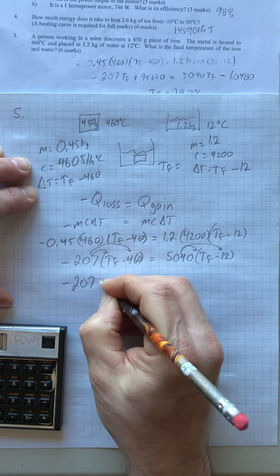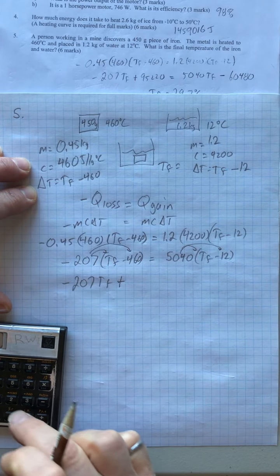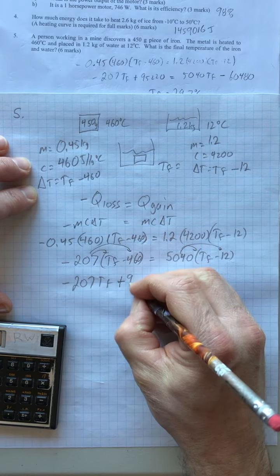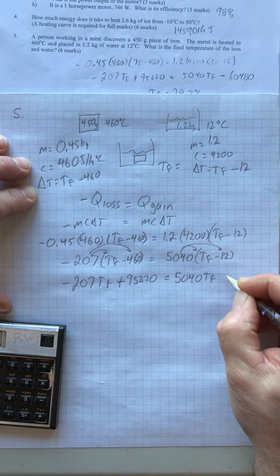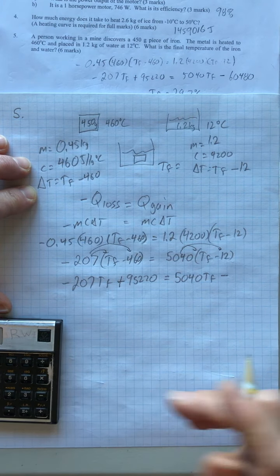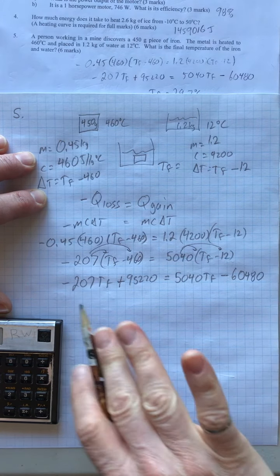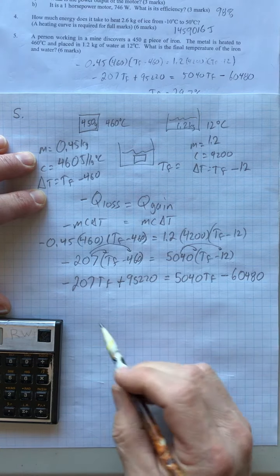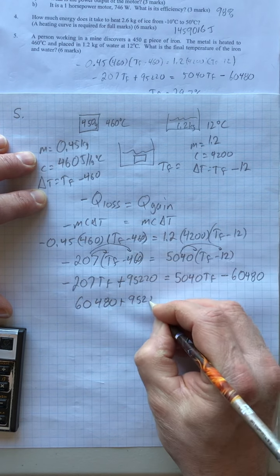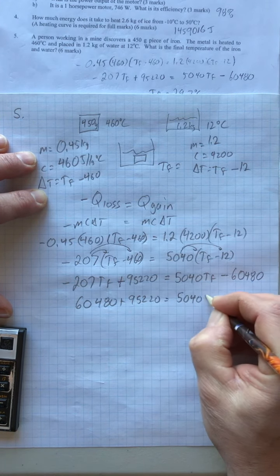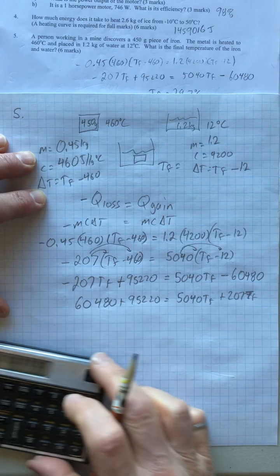So minus 207 T final plus 460 times 207 is 95,220 will equal 5,040 TF minus 5,040 times 12, which is 60,480. Let's collect our terms. I'm going to take all the TFs to the left, so it becomes positive and that becomes positive. So 60,480 plus 95,220 equals 5,040 TF plus 207 TF. Okay, now we can add them together.